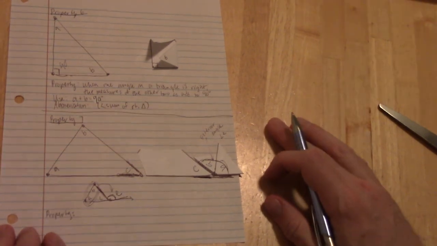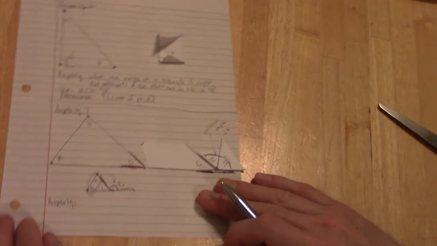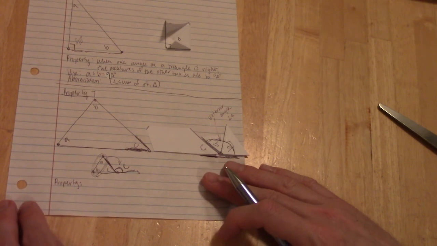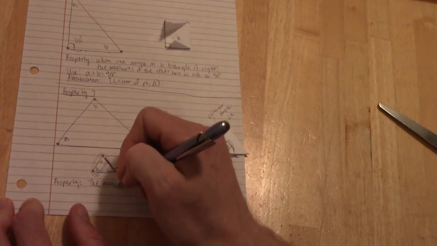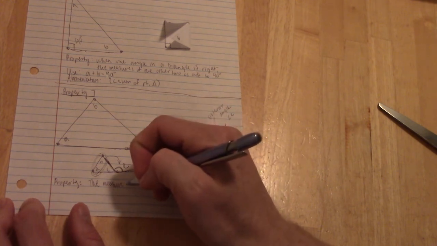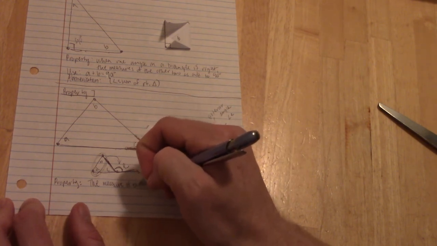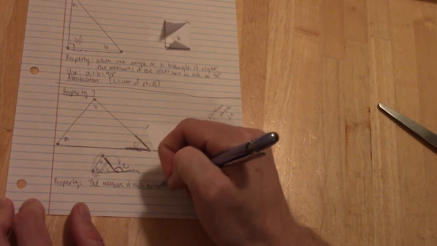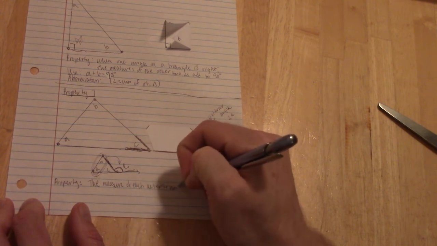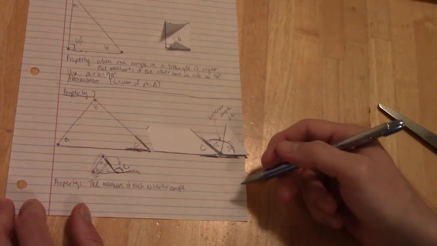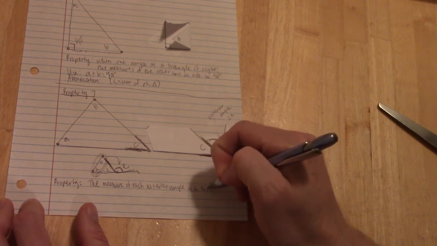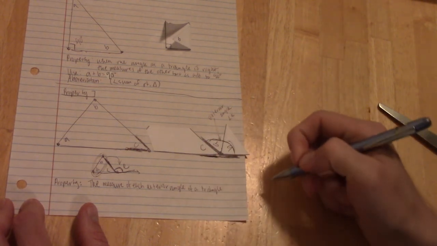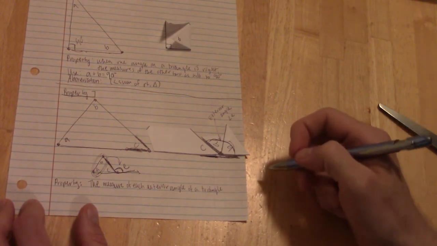The property that we have here is the measure of each exterior angle, or how big each exterior angle is, of a triangle is the sum of the measures of the opposite interior angles.